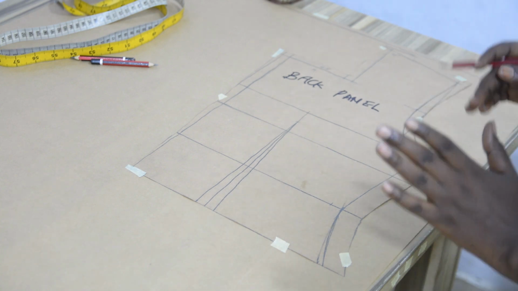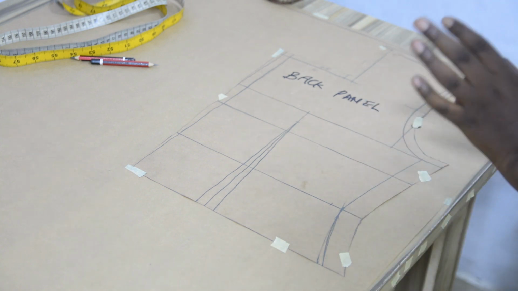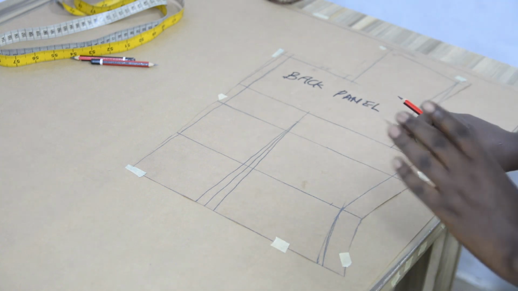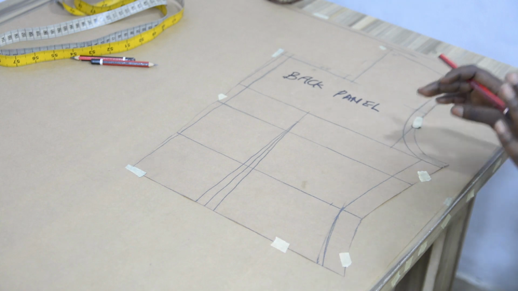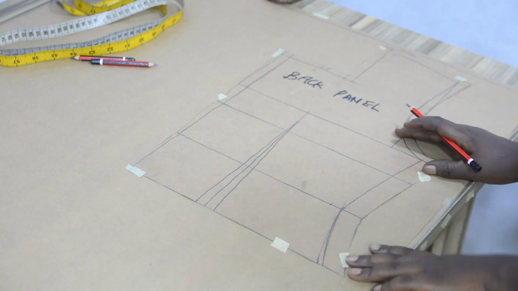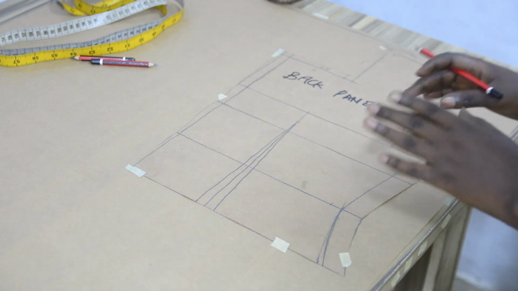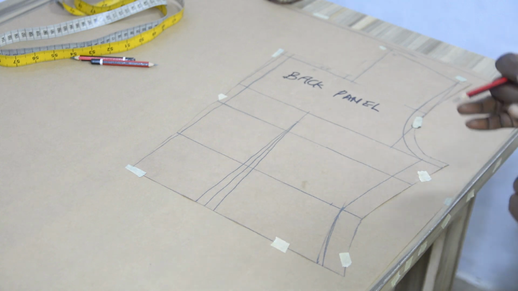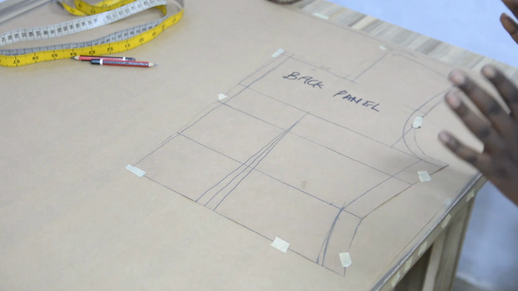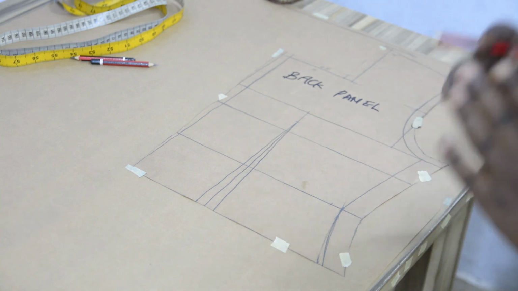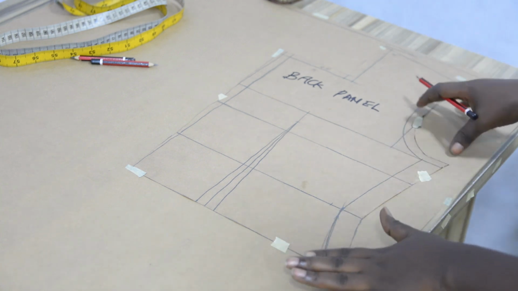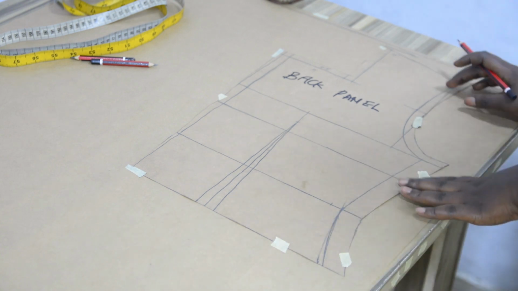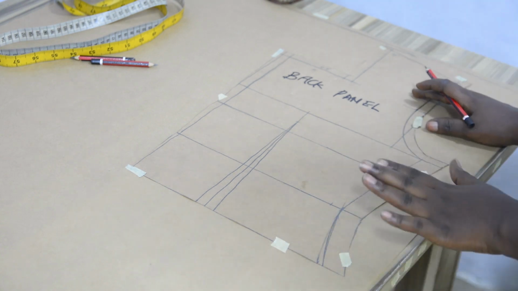Another way of making a dress is having the dress pattern as a single piece, which means there's not going to be a joining on the waist area. When making a dress, you can either have a joining on the waist area or on the knee area. It all depends on the type of style you are constructing. But in this case, I want to show you how to make a dress without joining at all.